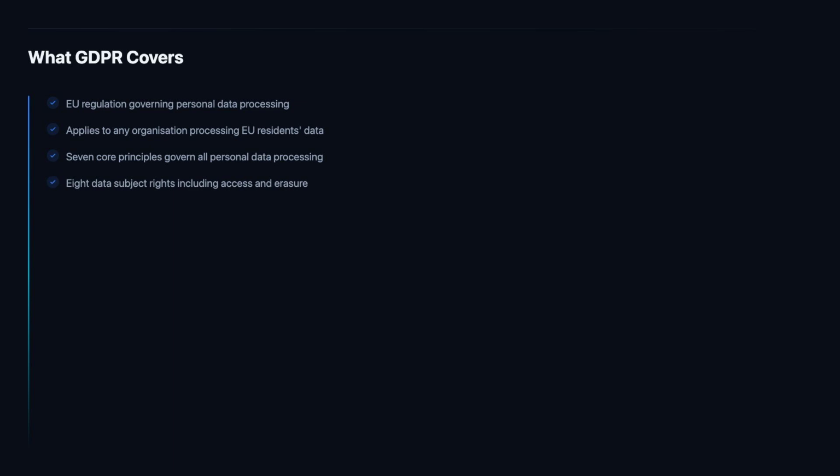GDPR grants individuals 8 rights over their personal data, including the right to access, the right to erasure, the right to data portability, and the right to object to processing. Non-compliance with GDPR can result in administrative fines of up to 20 million euros or 4% of global annual turnover for the preceding financial year, whichever is higher.